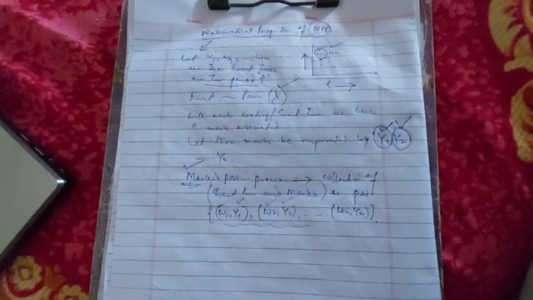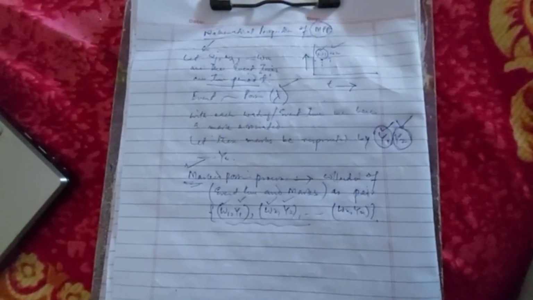So this is the mathematical perspective of the marked Poisson process. I will continue in the next video, and in the next we will do the mathematical deduction, or equation making. We will develop the equation for it.